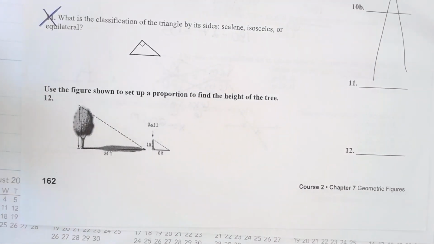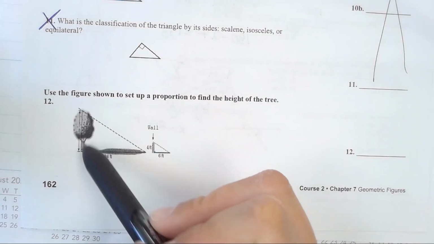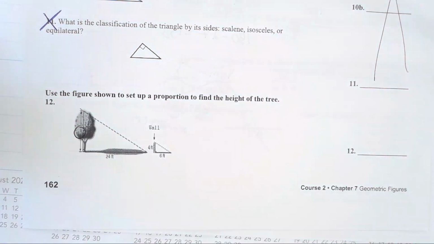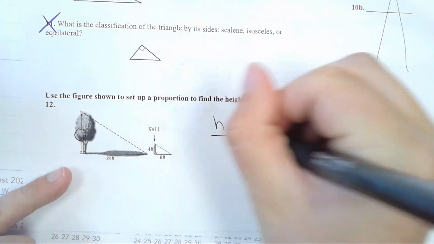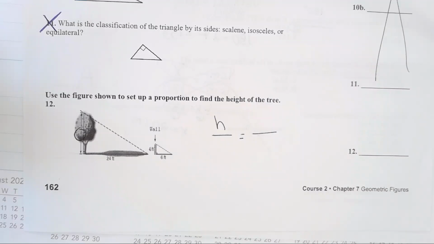So number 12, use the figure shown to set up a proportion to find the height of the tree. So here we have 2 similar figures, and we are trying to find the height of the tree over here. So in my video that I talked about with this lesson, remember you always want to put your variable in the top left corner of your proportion. And then you want to pick the number that's in that same triangle, and it does not matter if they give you multiple ones, which one you pick.